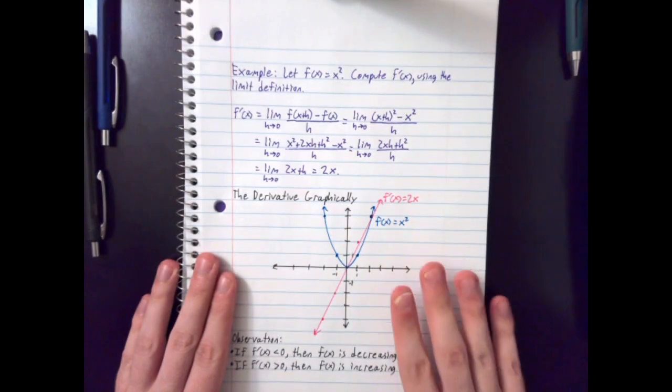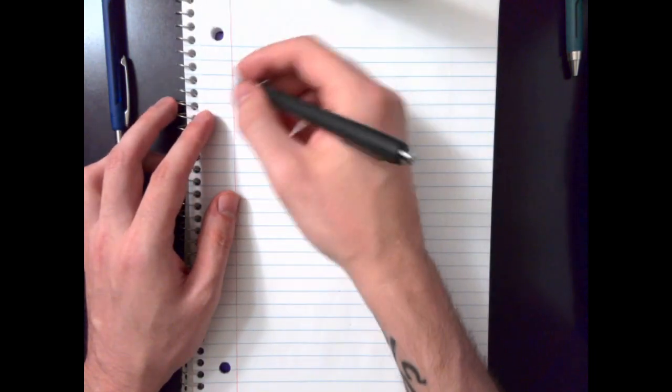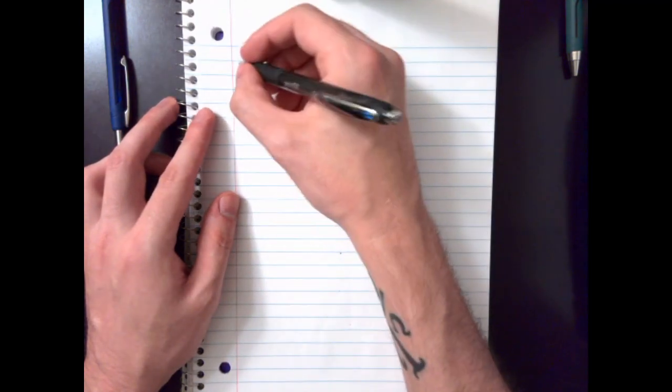that's everything for graphically. The last thing that I want to do is do a few particular derivatives in general. So for several functions, I want to compute their derivatives and then talk about why this is what you would expect for the derivative.